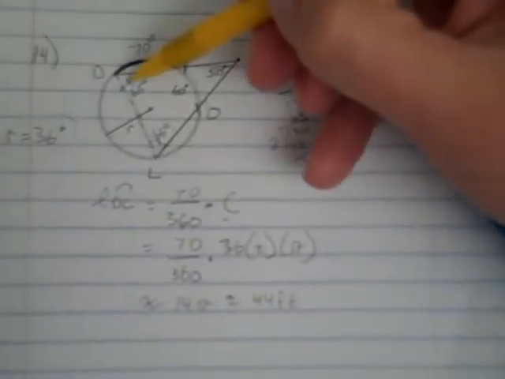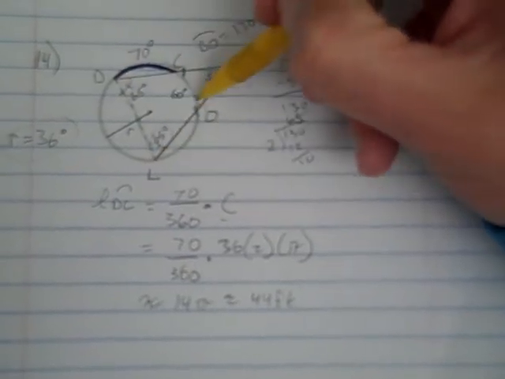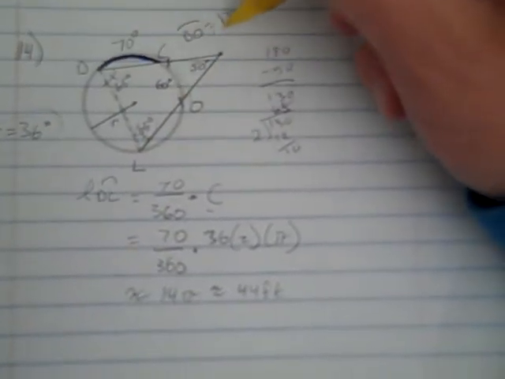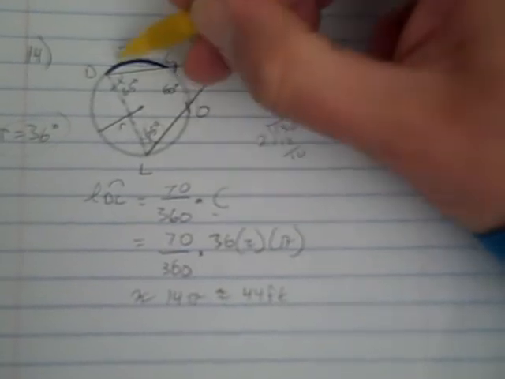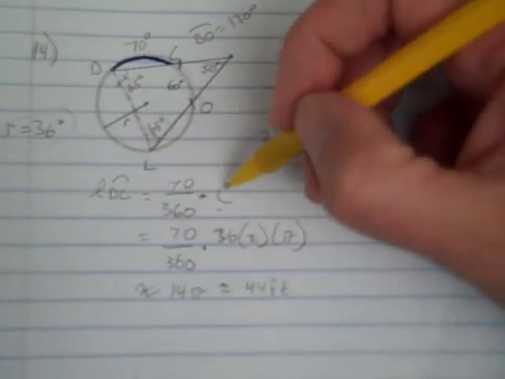Alright, so there's a lot of steps to that one. So it starts by making that isosceles triangle, figuring out this angle, which is an inscribed angle to this arc DO, subtracting the 60 to get that 70, making your ratio of 70 to 360 times the circumference and solving it from there. A lot of steps.